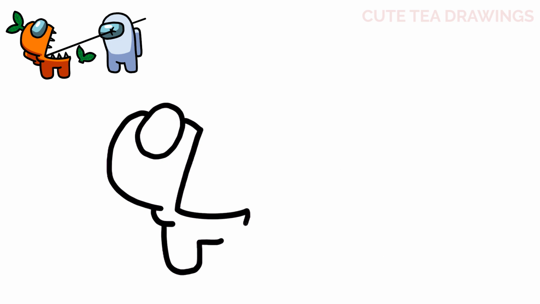From the bottom of the mouth, draw a curved line slightly in and then straight down. Finish off the leg with a rounded rectangular shape.